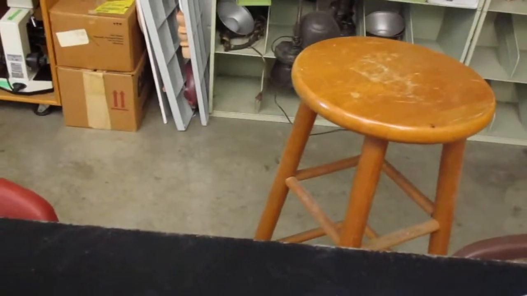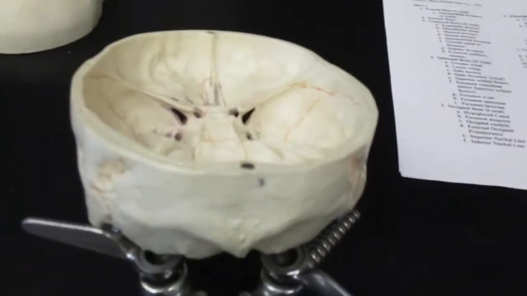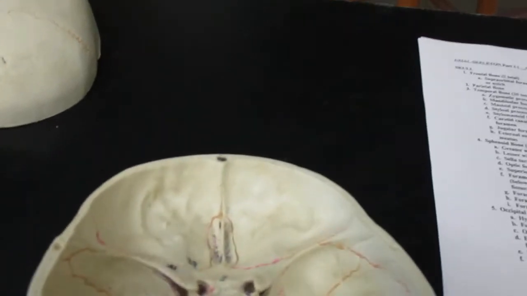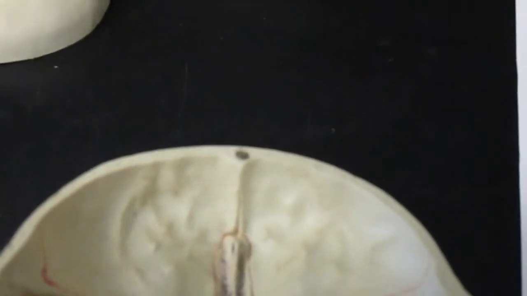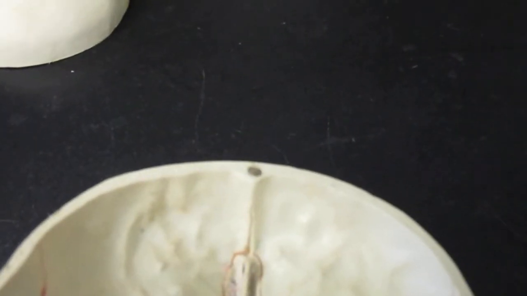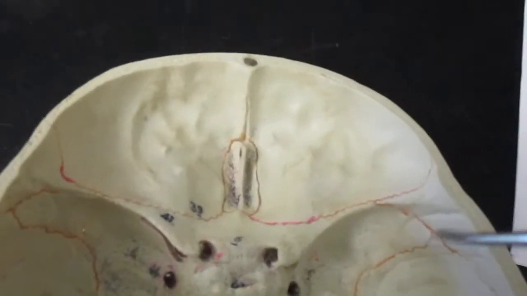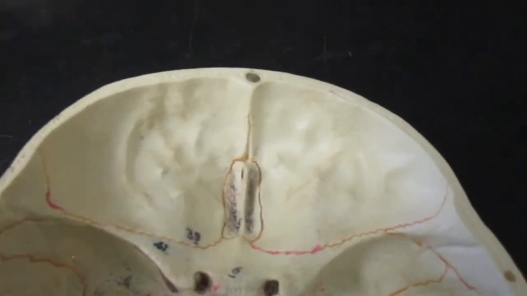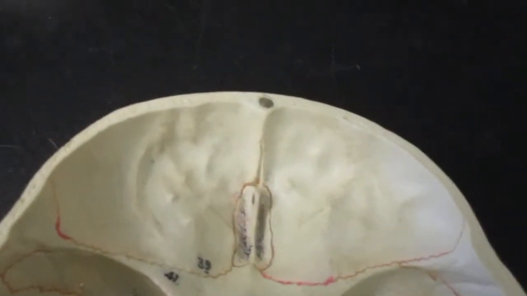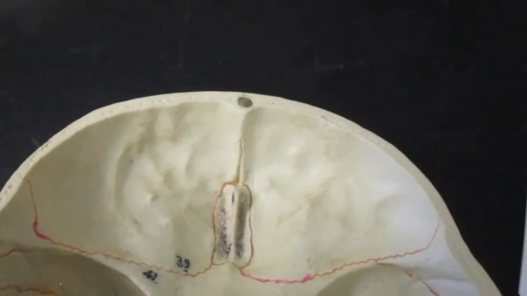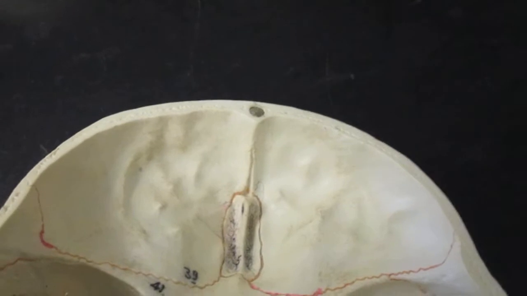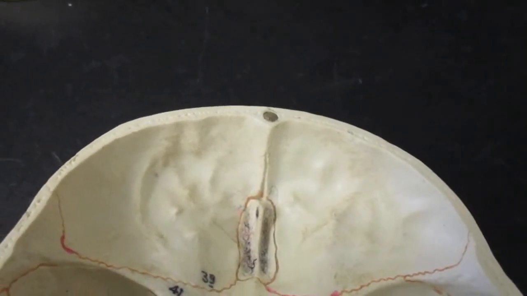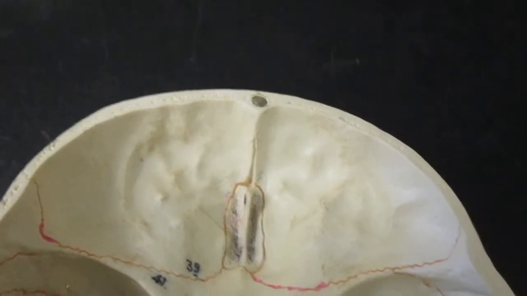Okay, let's continue. We have, what's next? The foramen ovale. Oh, I skipped one. So these next four are pretty easy to ID if you can get the layout here.